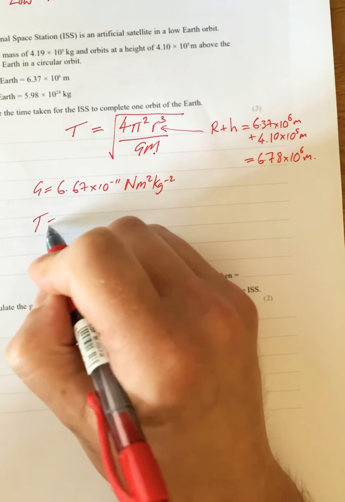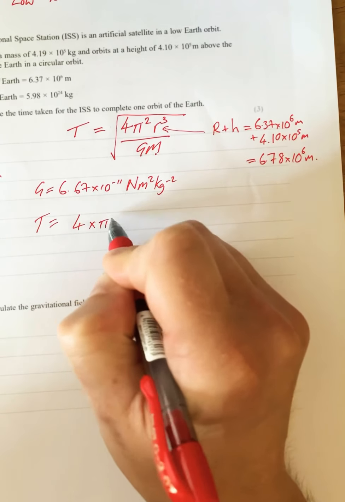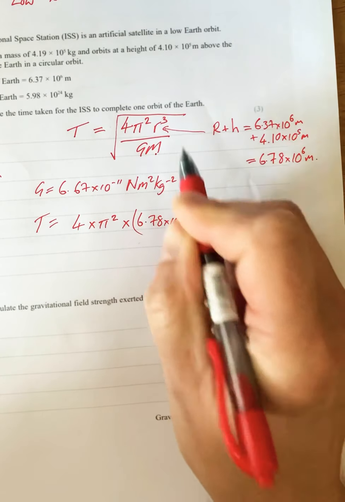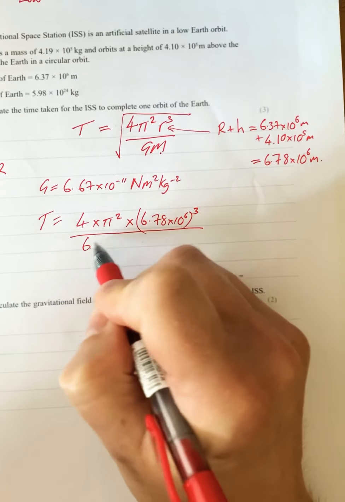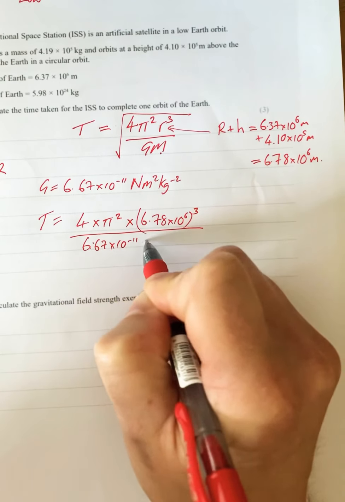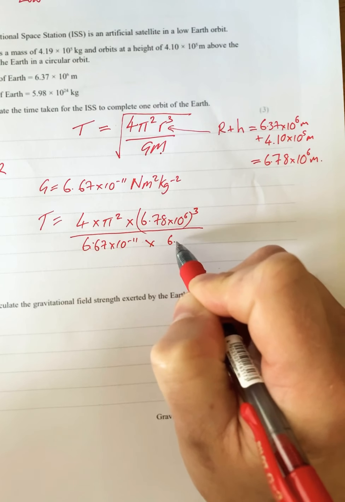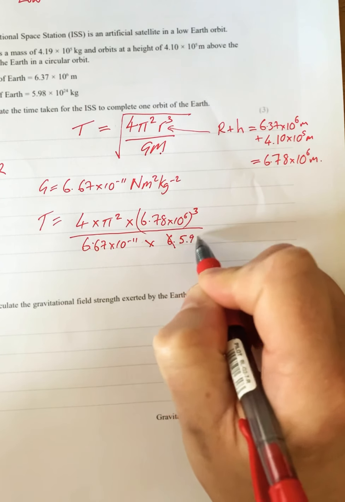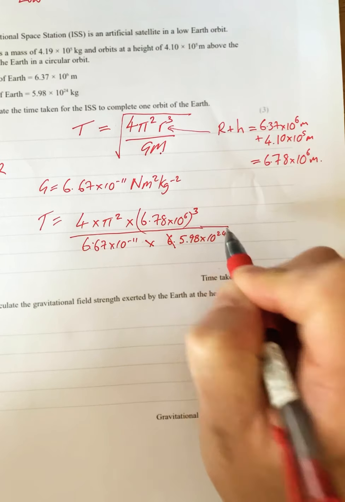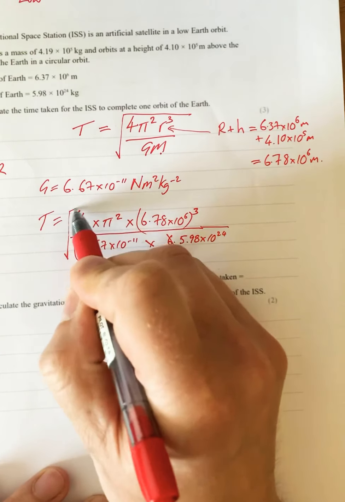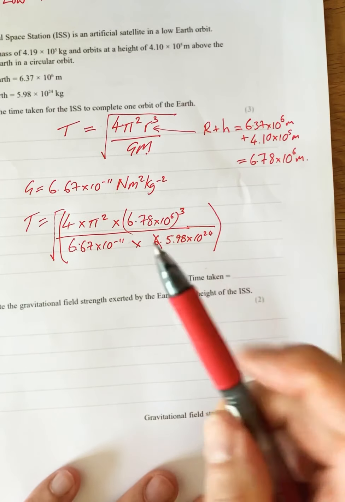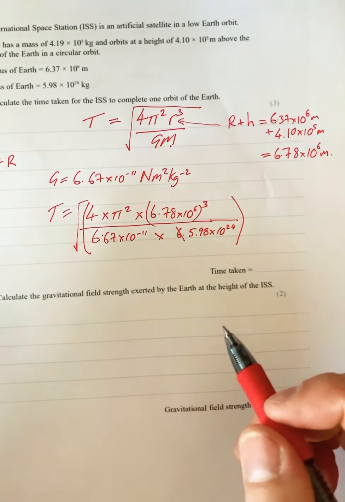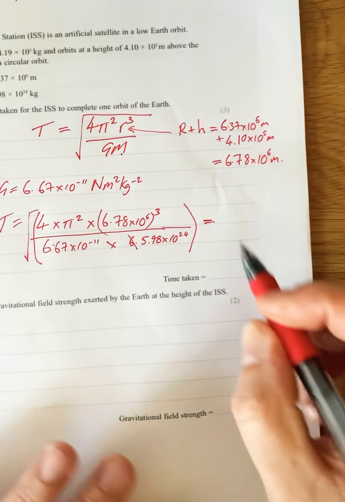So the time period would equal the square root of 4 times pi squared times 6.78 times 10 to the 6, cubed, divided by 6.67 times 10 to the minus 11 times 5.98 times 10 to the 24 kilograms. The thing to note is that you have squares, cubes, square roots. Don't forget to do these things, otherwise you're not going to get the correct calculation.